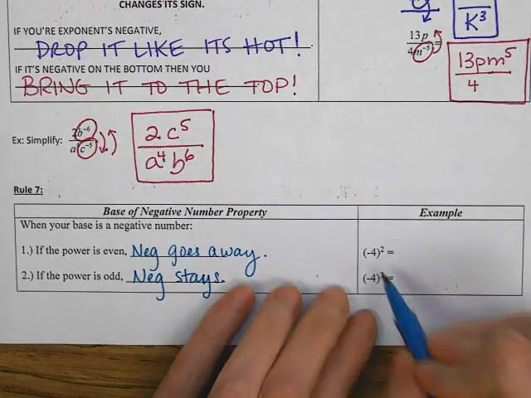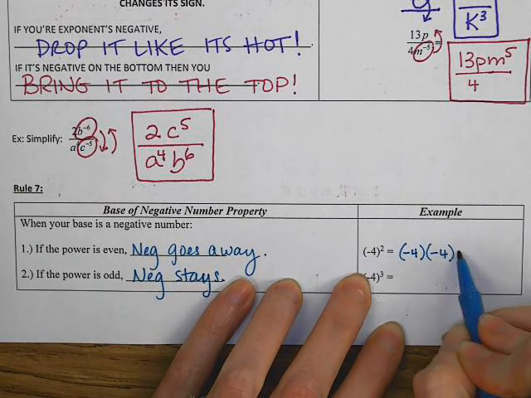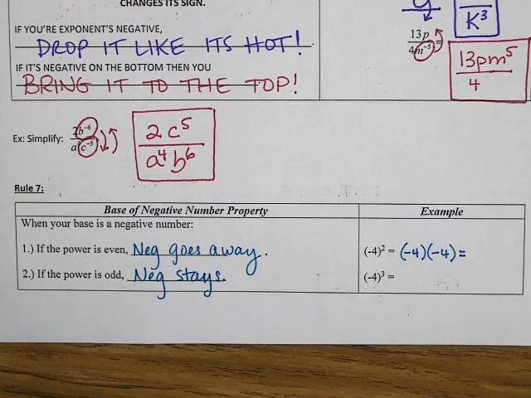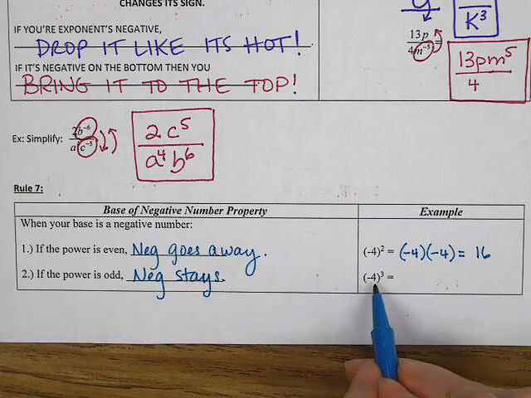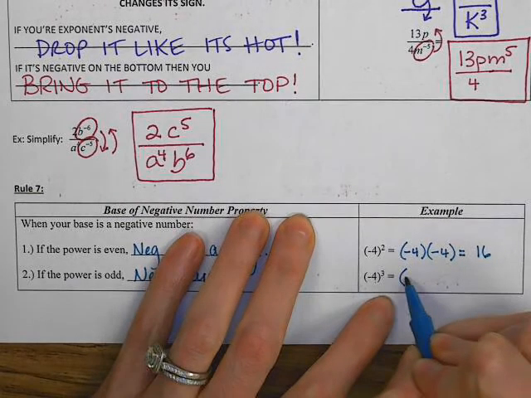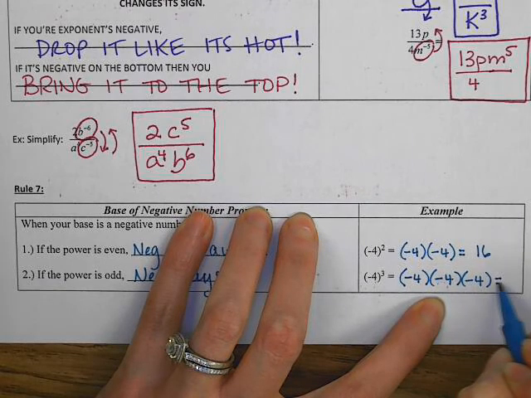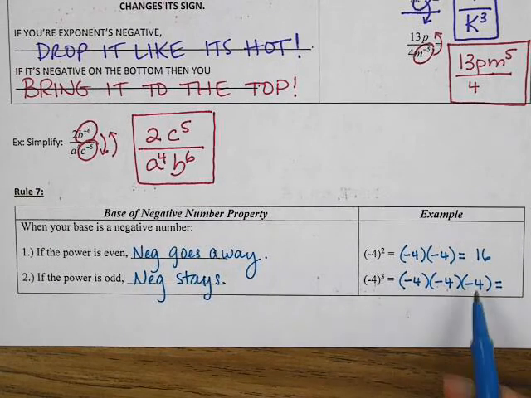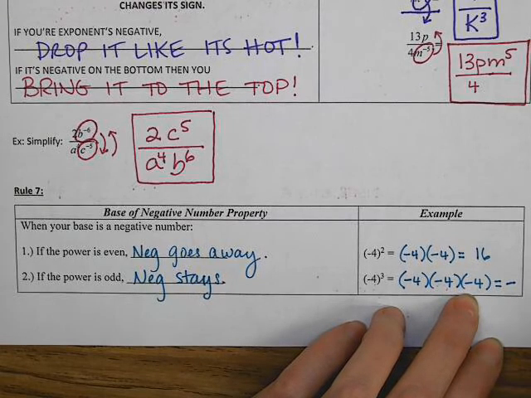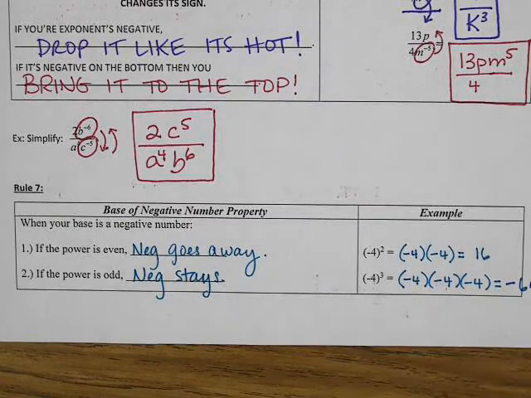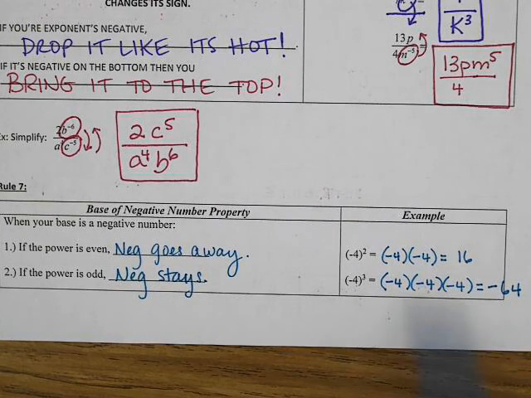Okay, and the reason being, if you square something, you're multiplying it twice. But a negative times a negative goes away and becomes positive. But if your exponent is odd, like 3, that means you're multiplying -4 three times. And a negative times a negative times a negative, it will stay. So -4 to the third power, that's -64. Okay, so I think you guys knew that rule. So even power, negative goes away, odd power, negative stays.